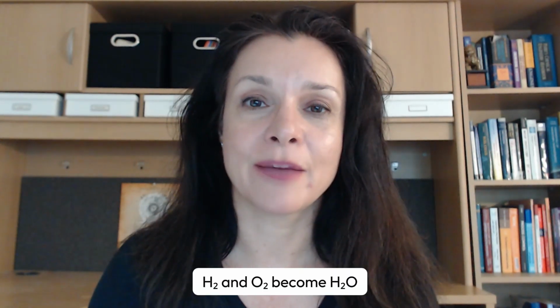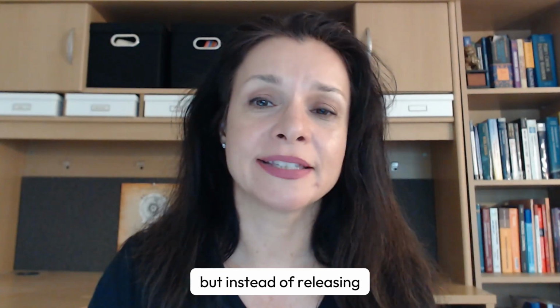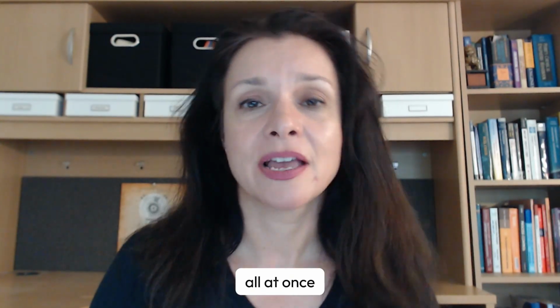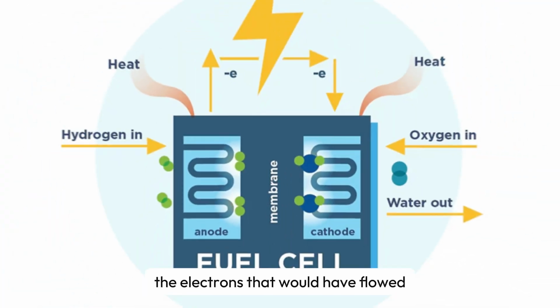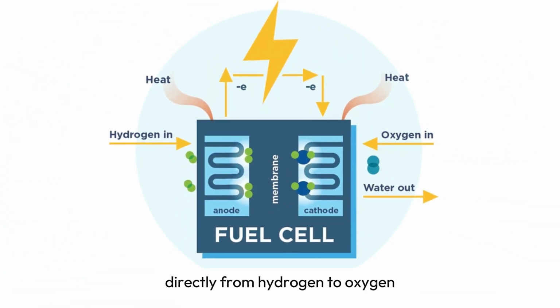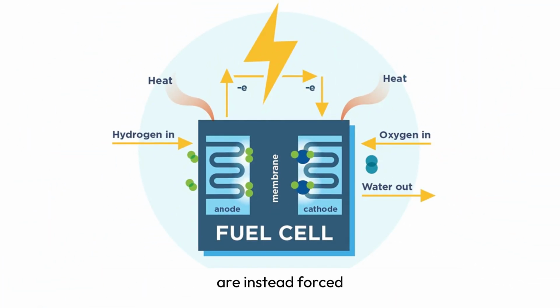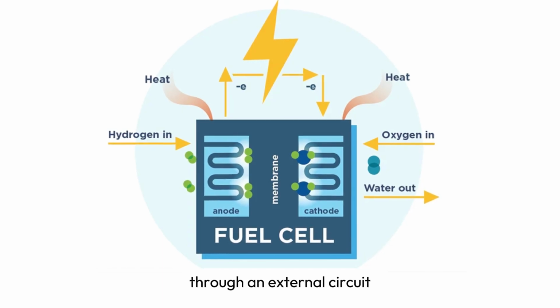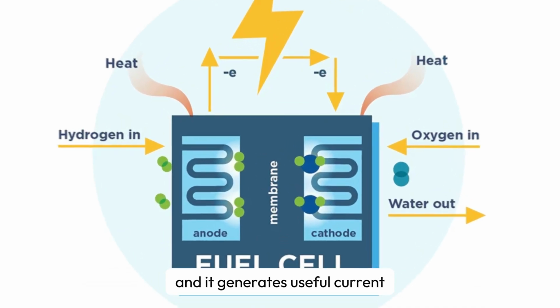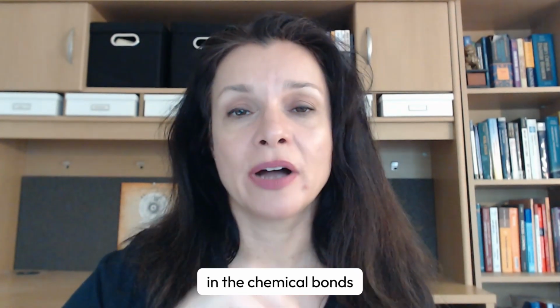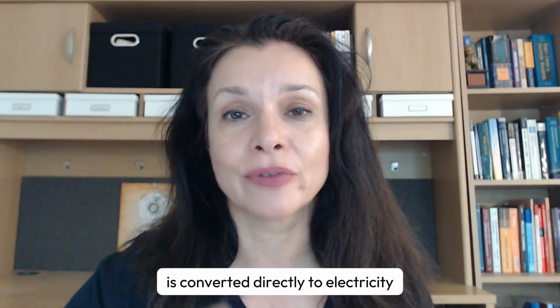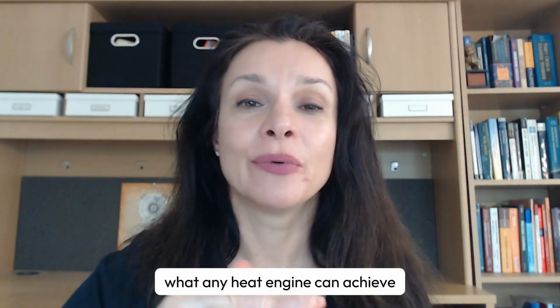H2 and O2 become H2O, but instead of releasing the energy as heat all at once, the fuel cell controls the reaction electrochemically. The electrons that would have flowed directly from hydrogen to oxygen in a flame are instead forced through an external circuit, and it generates useful current. So the energy stored in the chemical bonds of hydrogen and oxygen is converted directly to electricity at efficiencies far beyond what any heat engine can achieve.